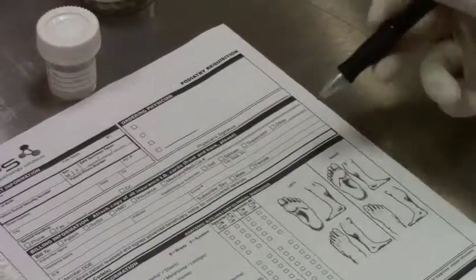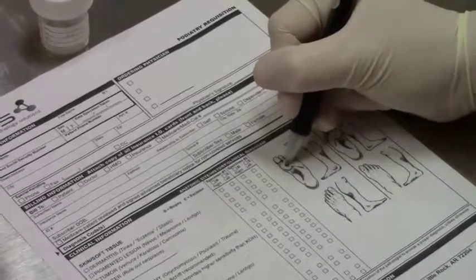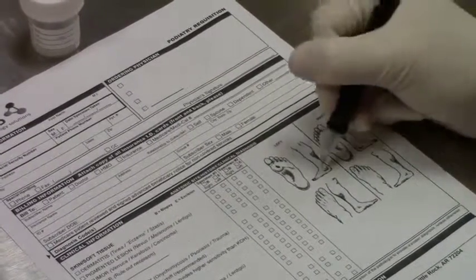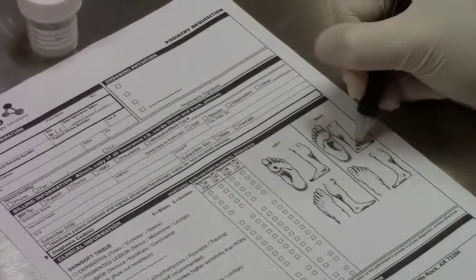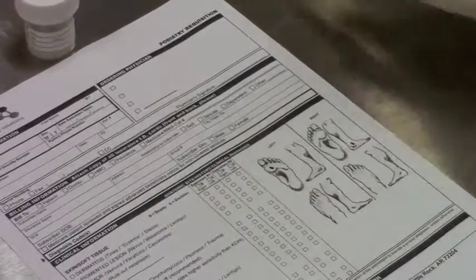Also, what we like for y'all to do is, if it's from the bottom of the foot, if you just take an ink pen and mark what part of the foot it's from, or for example if it's on the ankle on the right foot, put some mark right there. That way you can correspond the biopsy with the spot that it was taken off of.